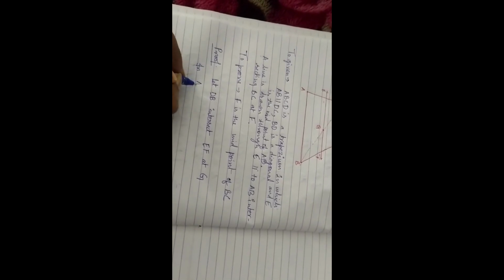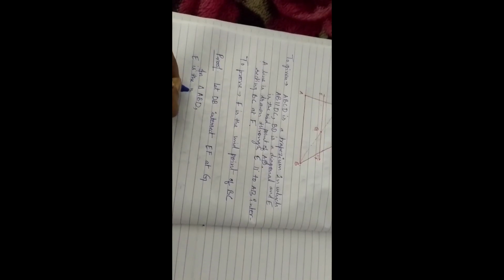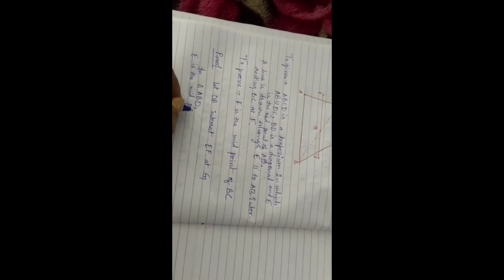In triangle ABD, E is the midpoint of AD and EG is parallel to AB.